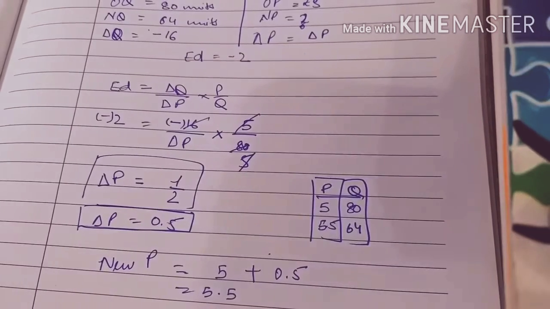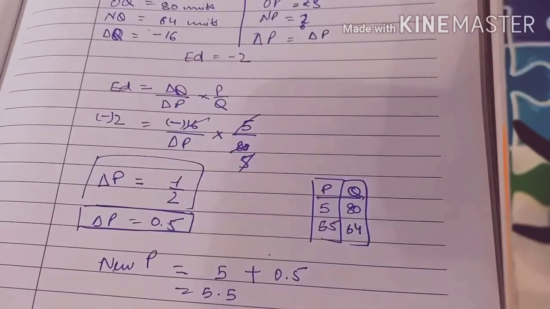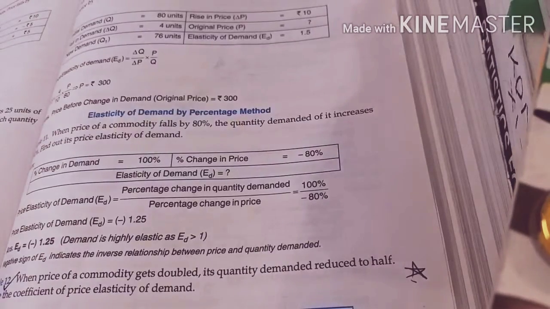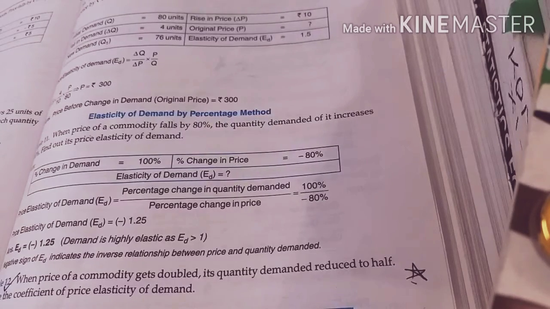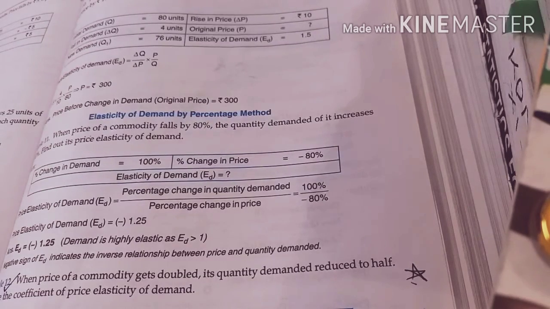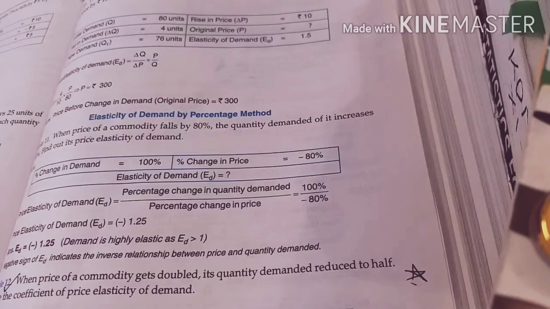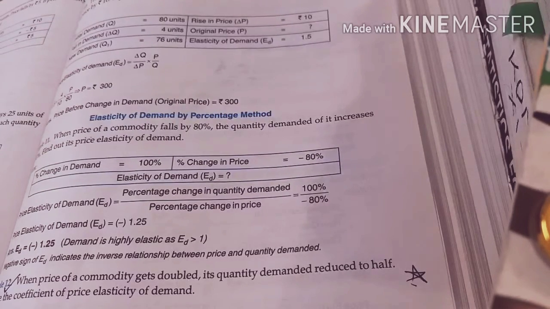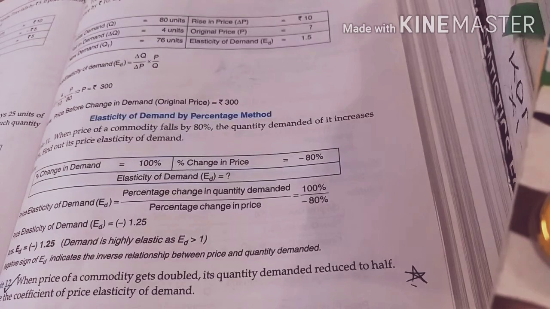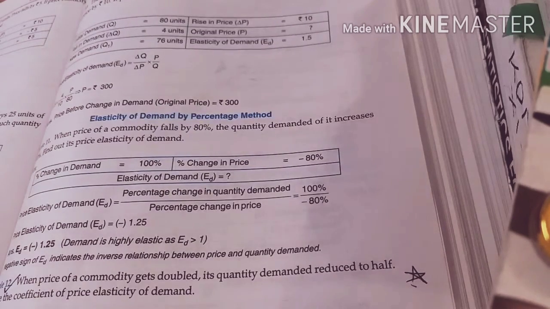This was another type of question. Now I will be giving you a question on percentage method. Another type of question is elasticity of demand by percentage method. So let's take an easy one. When price of the commodity falls by 80%, the quantity demanded of it increases by 100%. Find out its price elasticity of demand.